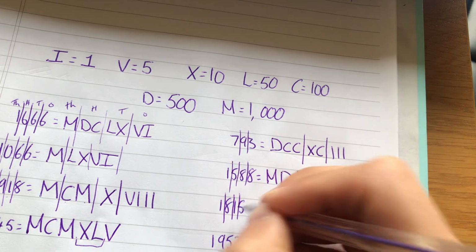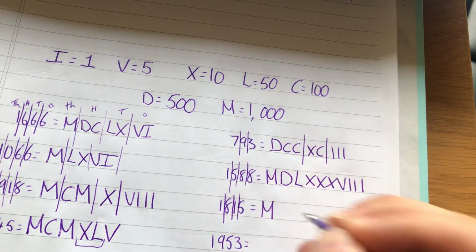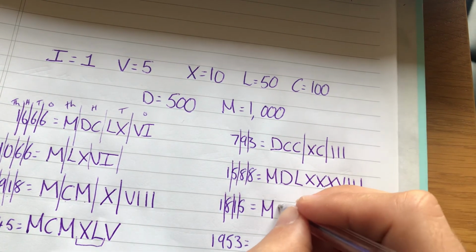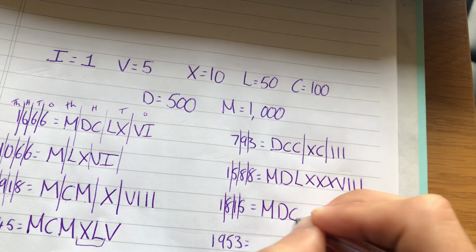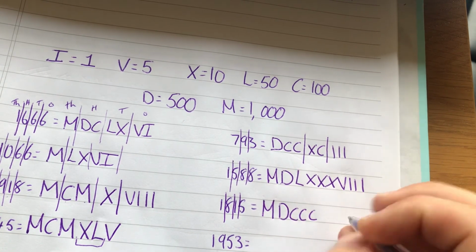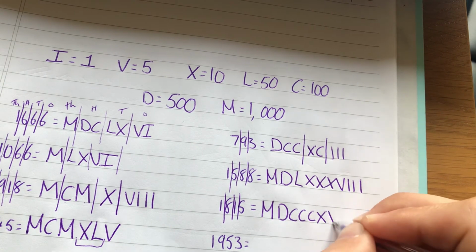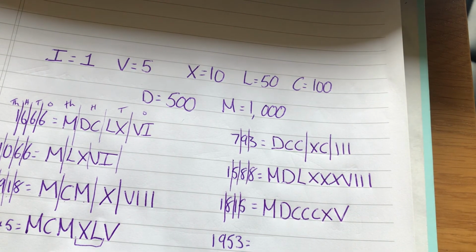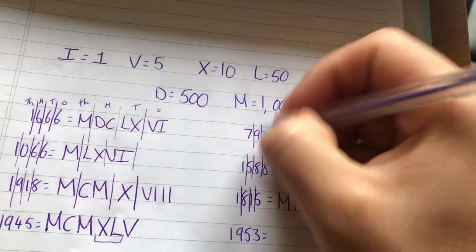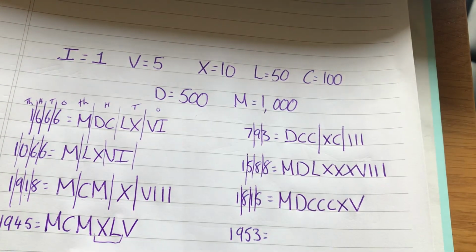1815. We've got our 1,000. 800. So we've got our 500, 600, 700, 800, 10, and our 5. There we go. If you really are finding this tricky, I highly recommend putting each digit into its place value and reading each place value, thinking, how do I make that amount, just this one?